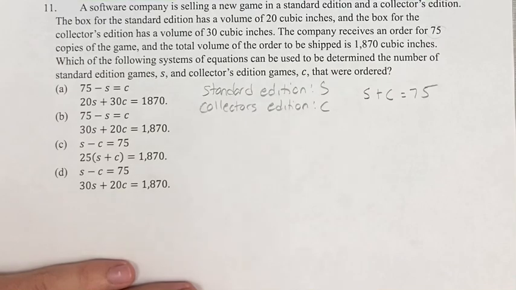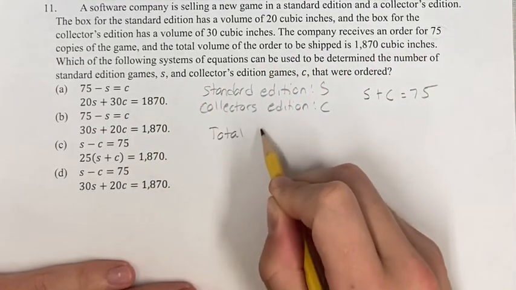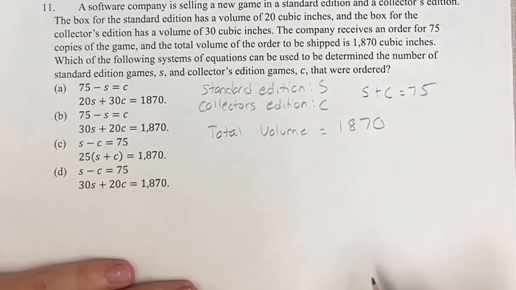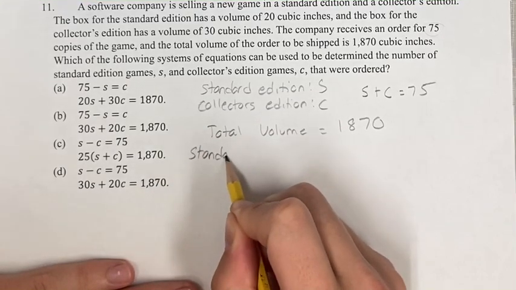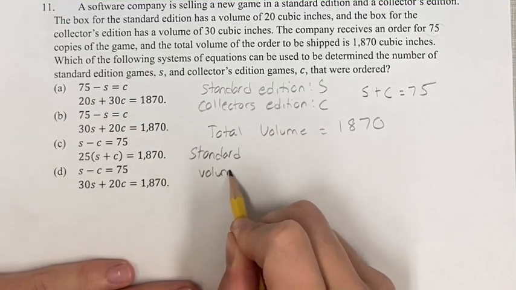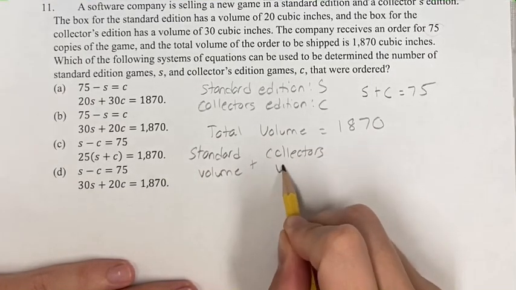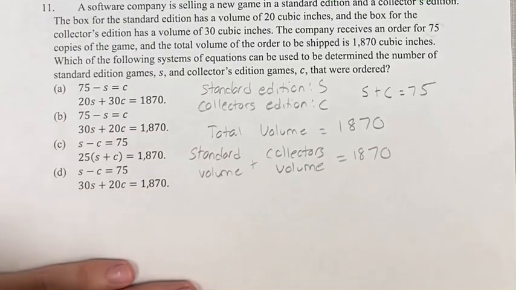Okay. And we're told that the total volume equals 1,870. So this is the volume of the standard editions plus the volume of the collector's editions. The volume of both of these combined is 1,870.